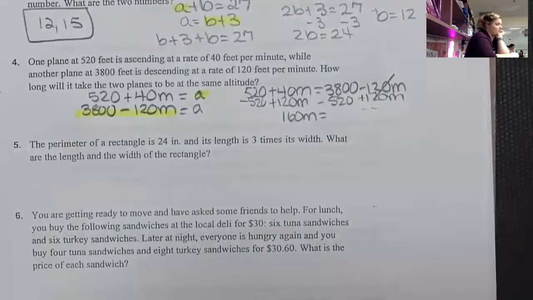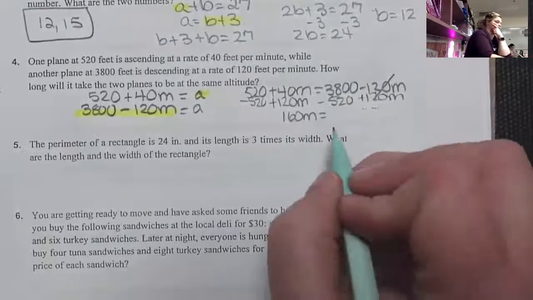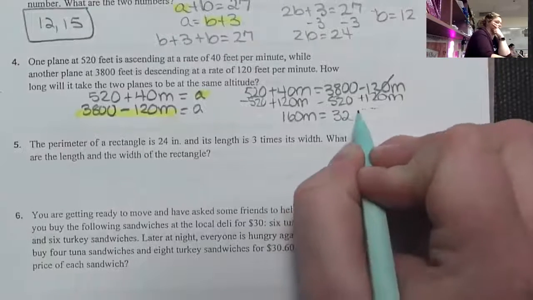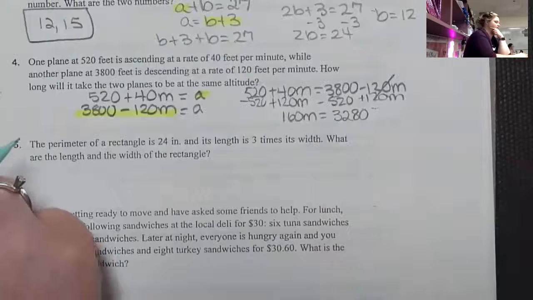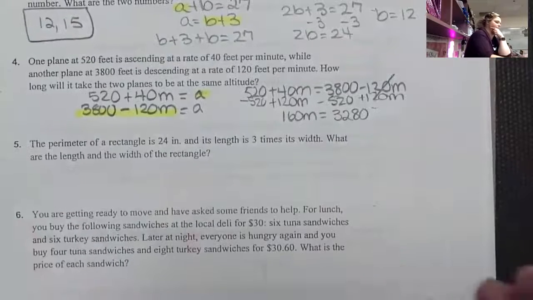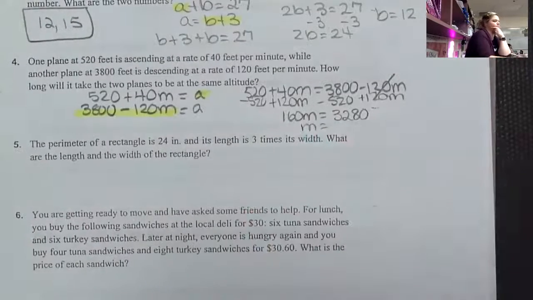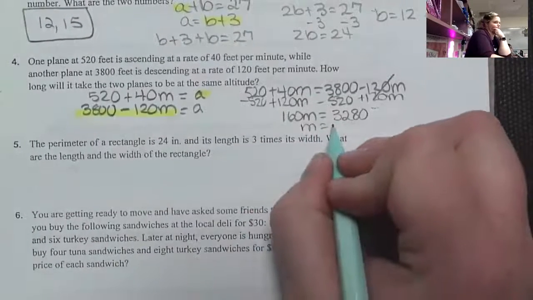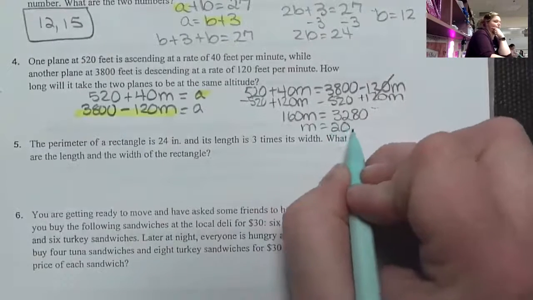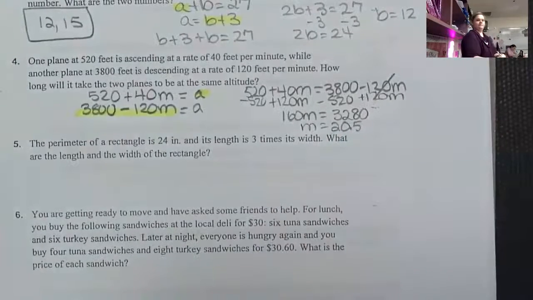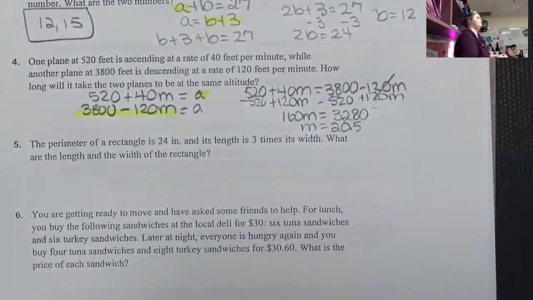Anybody? 3,800 minus that 520. Good. Divide by that 160. What's M? $20.5. So what does that mean?